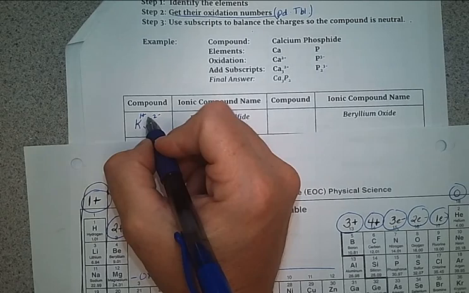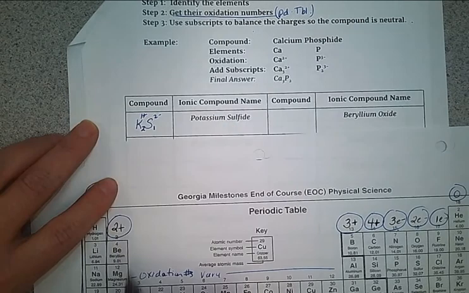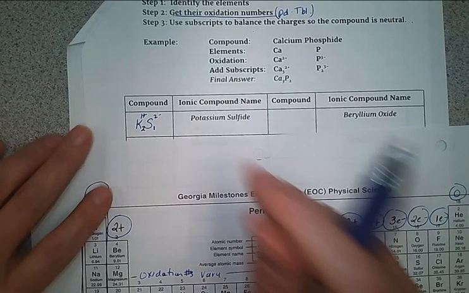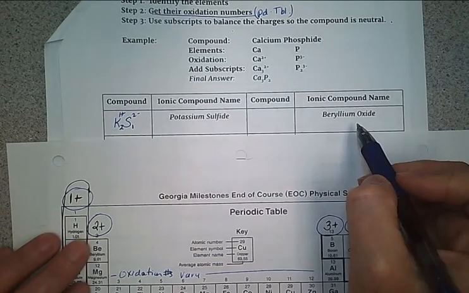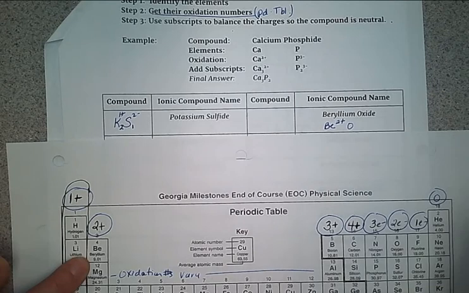I wasn't thinking. If I look over here at beryllium oxide, beryllium is 2 plus. Oxygen is a 2 minus. Well, in that case, you do a 2 and a 2, and that's going to reduce to a 1-to-1 ratio. So beryllium oxide is going to be a 1-to-1 because you have a 2-to-2. Just like if you had 2 over 2 as a fraction, you would reduce that to 1 over 1. So that's how you do that.